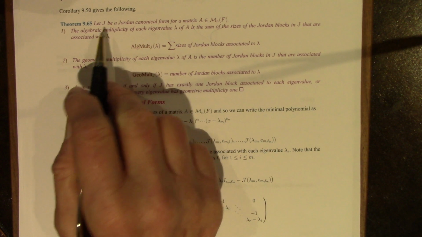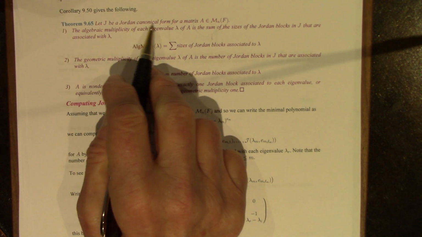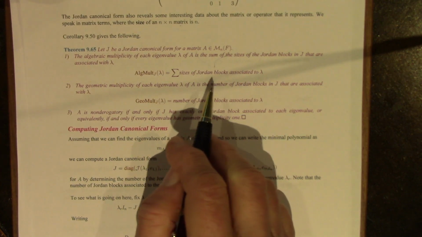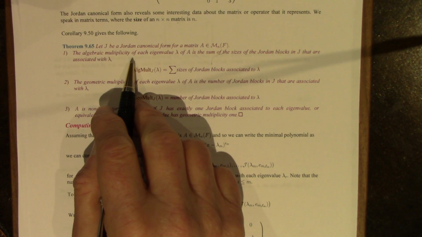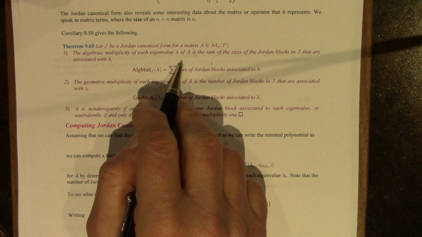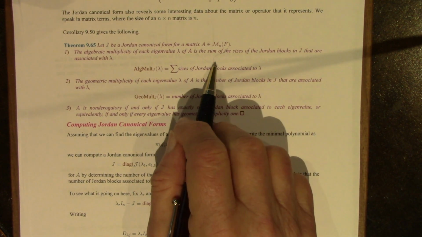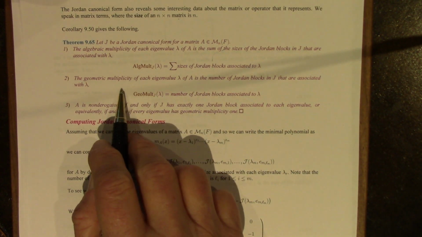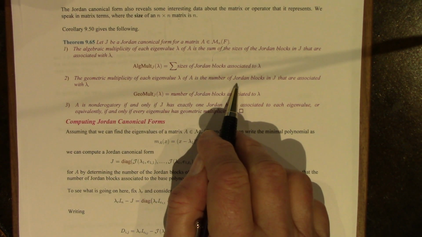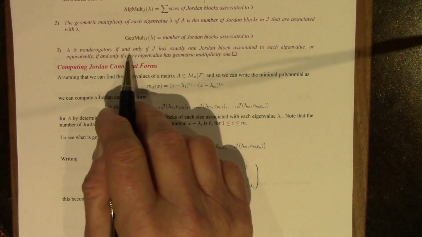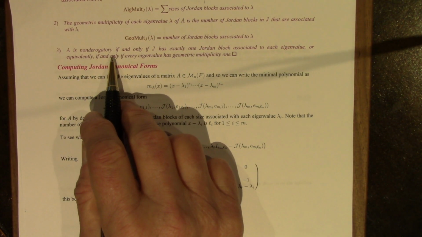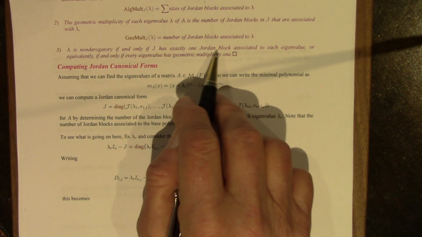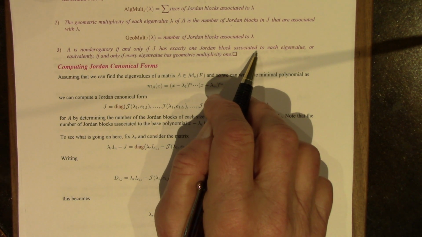Theorem: let J be a Jordan canonical form for a matrix. Now again, this isn't unique because we can reorder the blocks on the diagonal. The algebraic multiplicity of each eigenvalue is the sum of the sizes of the Jordan blocks. I already mentioned that. The geometric multiplicity is the number of Jordan blocks. And a matrix A is non-derogatory if and only if its Jordan form has exactly one Jordan block for each eigenvalue.